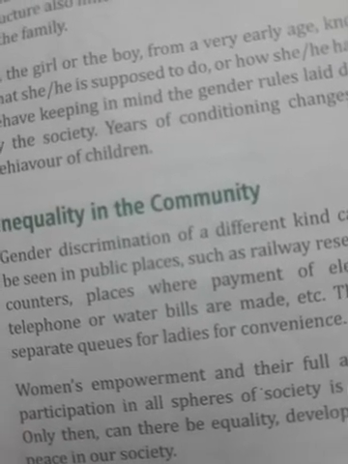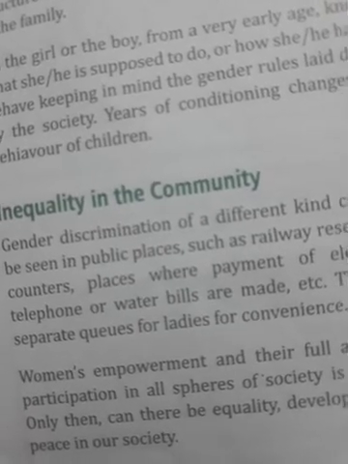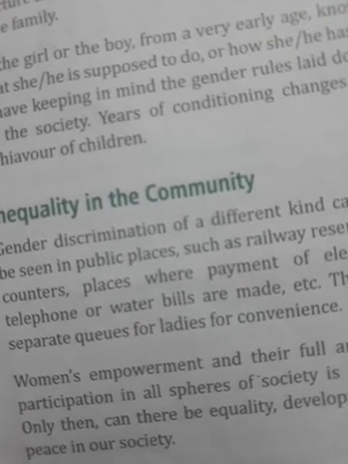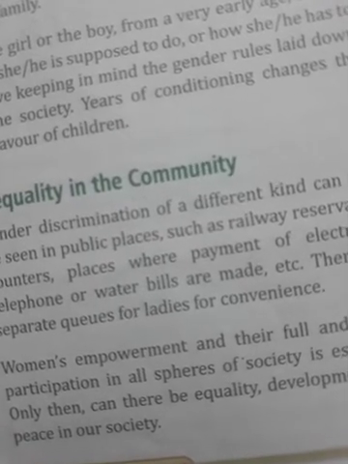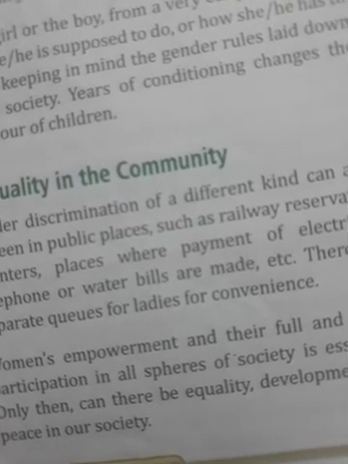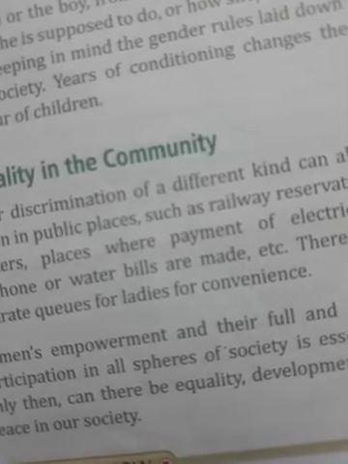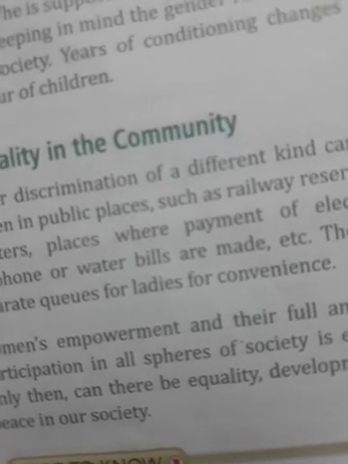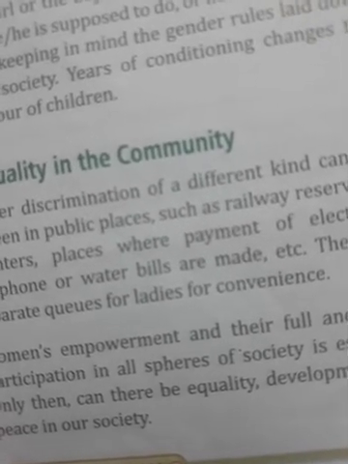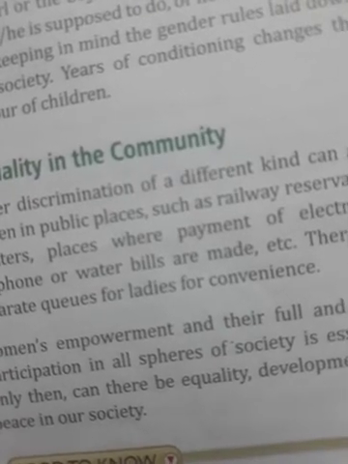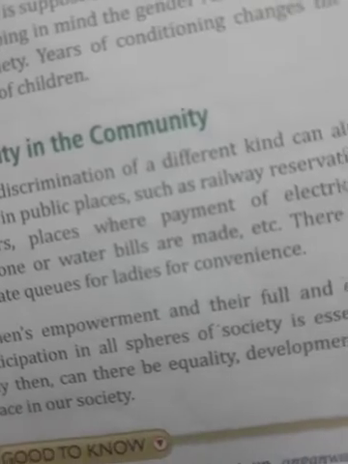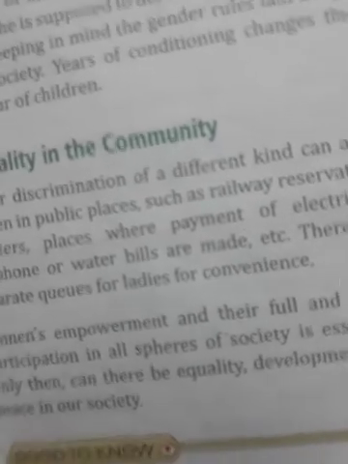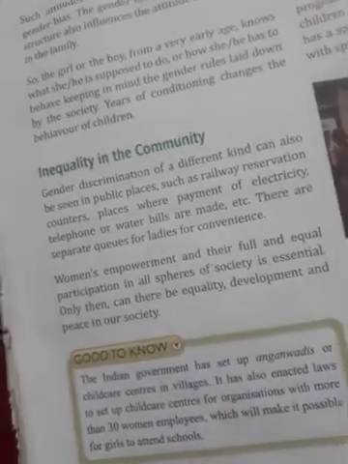Right? Daily soaps and cinema portray women as examples of perfection, patience, and obedience. In public places, women are asked to behave well and dress properly. Women are raped, molested, and teased in public spaces. Right?